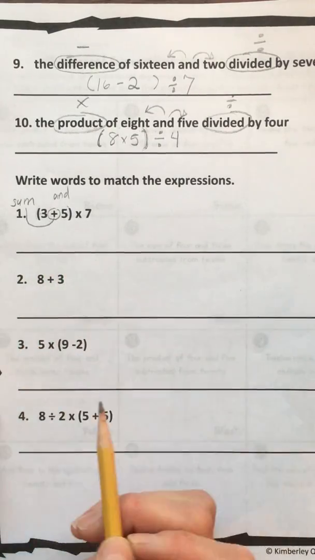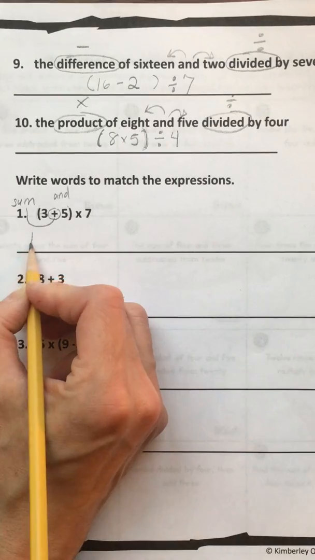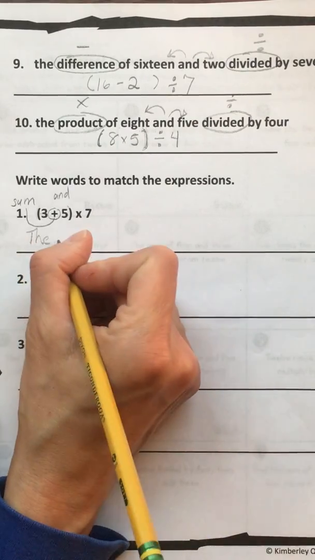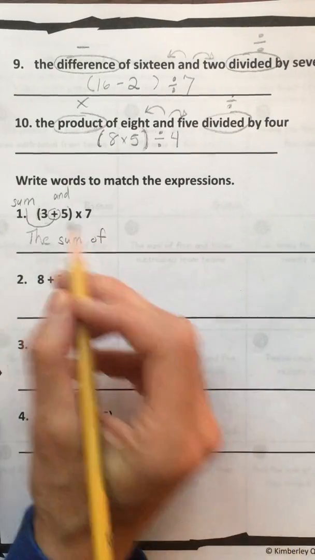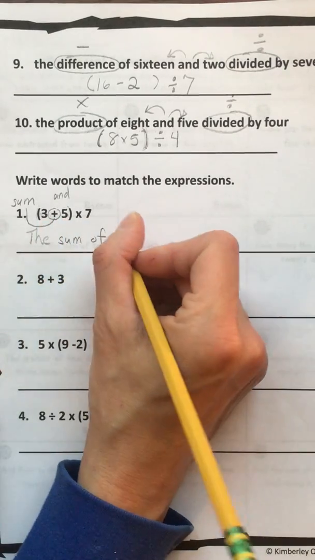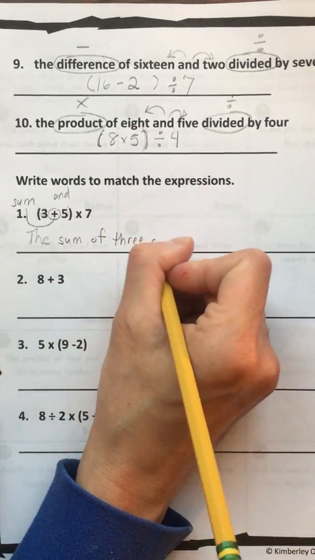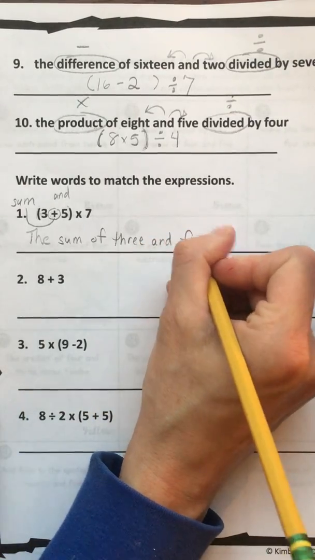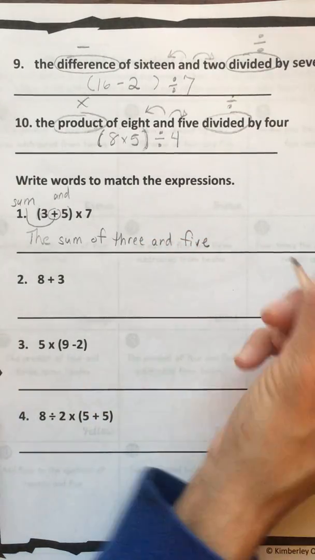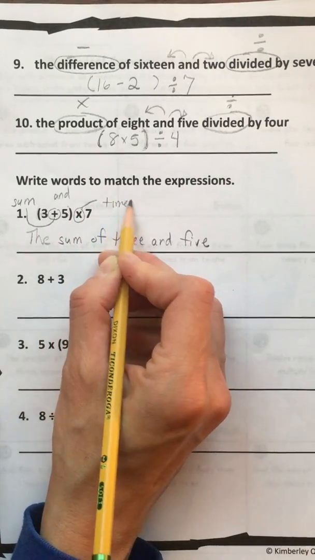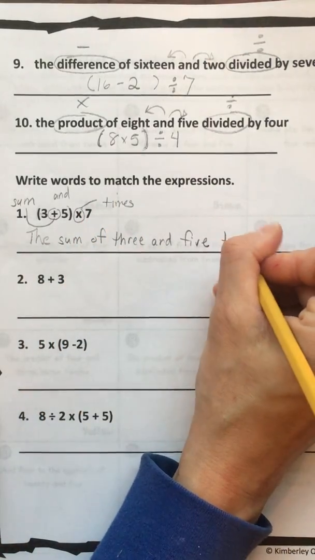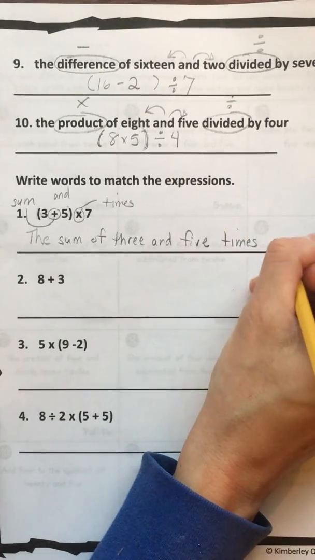So if we take what we know, we're going to say the sum of, what are our two numbers? 3 and 5. What word connects to multiplication? Times 7.